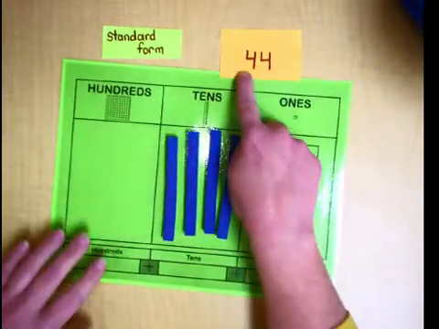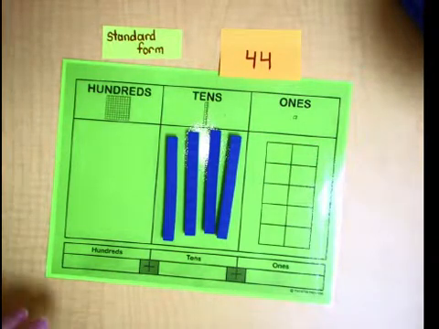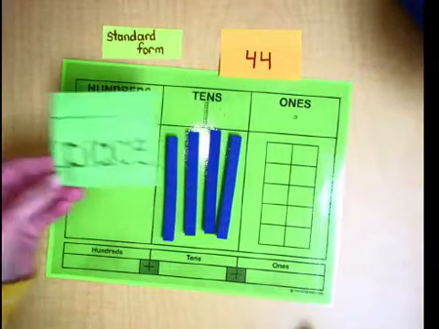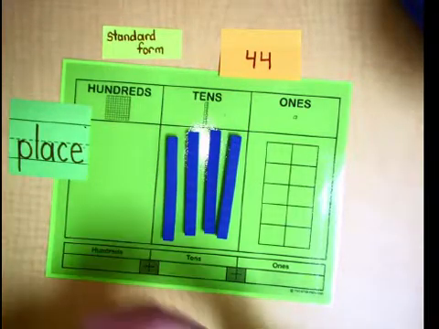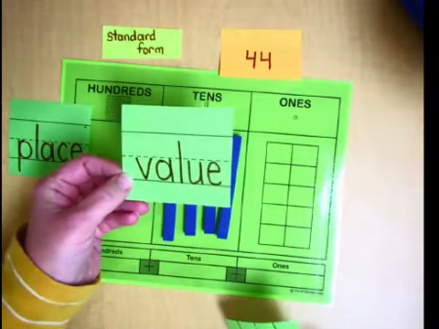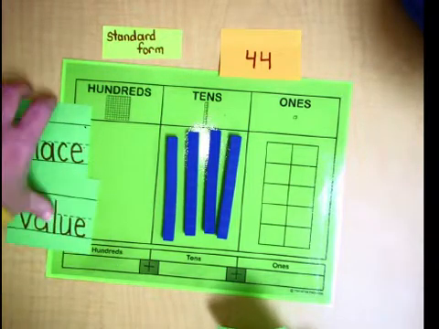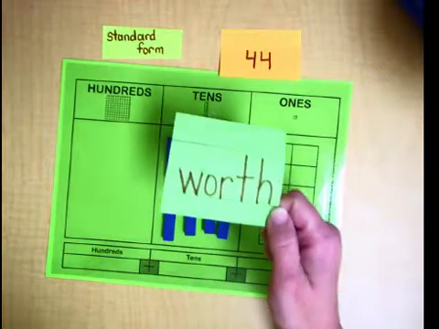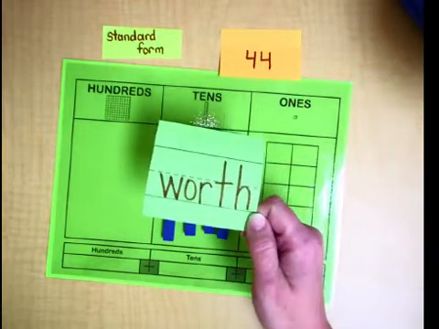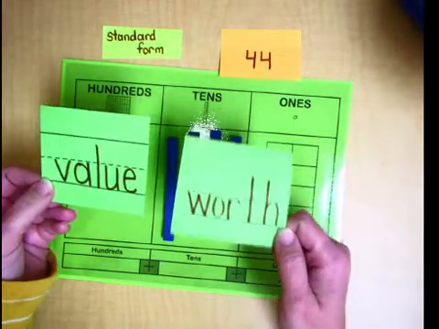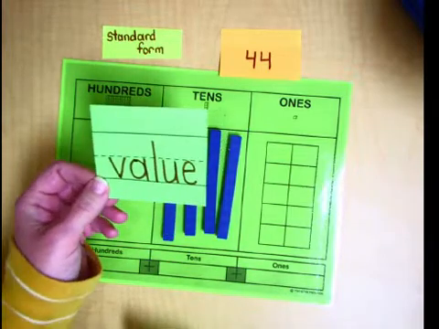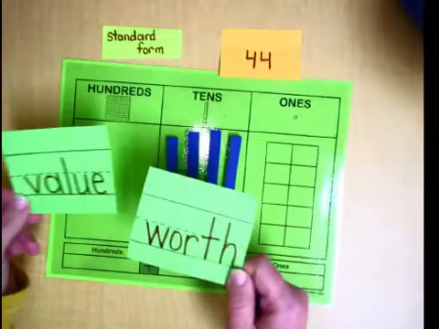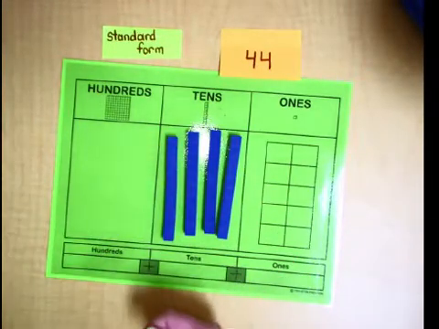Now, they're both fours. They're just in a different place. And so they have a different value. The place determines the value. Another word that we'll use today is the word worth. It means the same thing as value. So you might hear me say, what is the value? Or I might say, how much is that worth? Same thing, just different words.